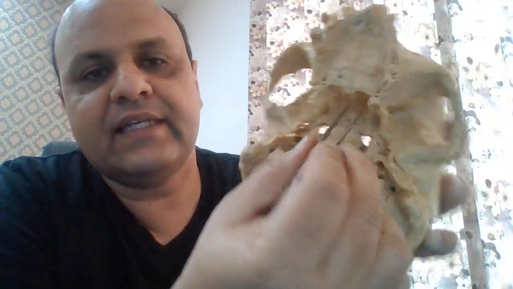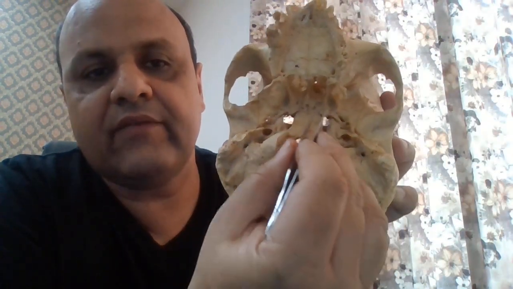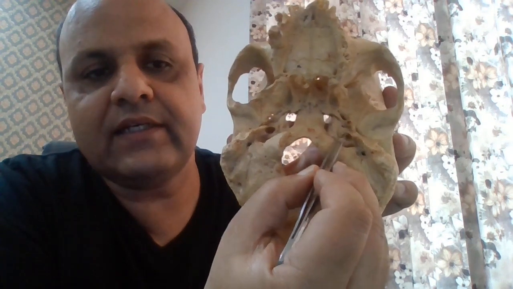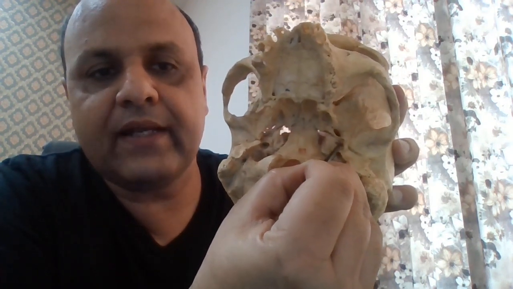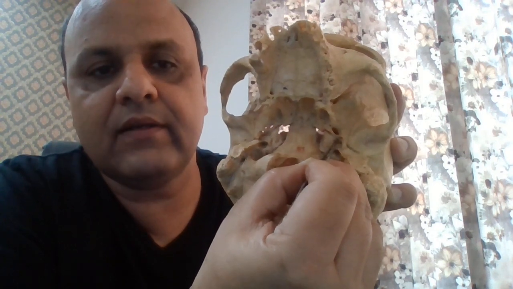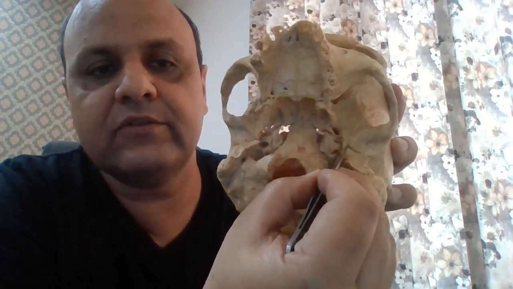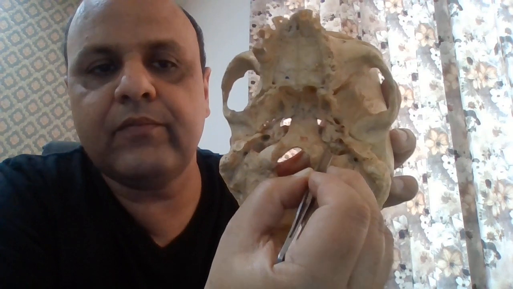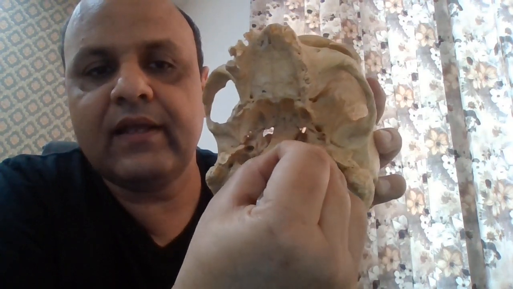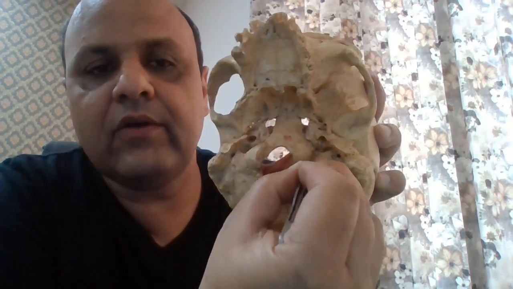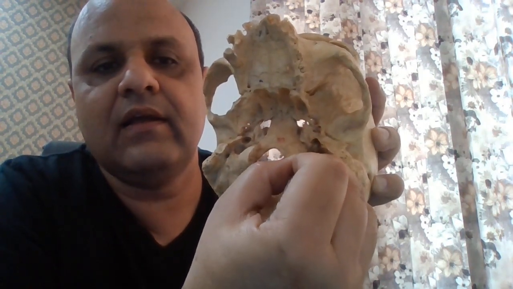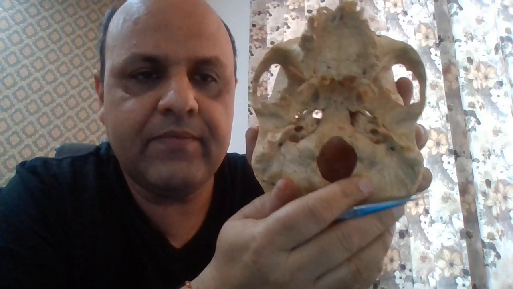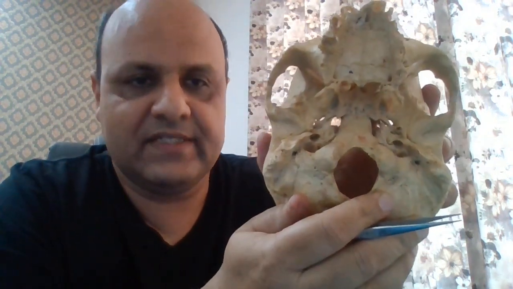You have the posterior nasal aperture here, you have the medial and lateral pterygoid plates here, you have the foramen ovale here, foramen spinosum behind the foramen ovale, and near the foramen spinosum you have the spine of sphenoid bone. Here you have the foramen lacerum, and here you have the carotid canal. So these are the components of the middle part of the Norma basalis.